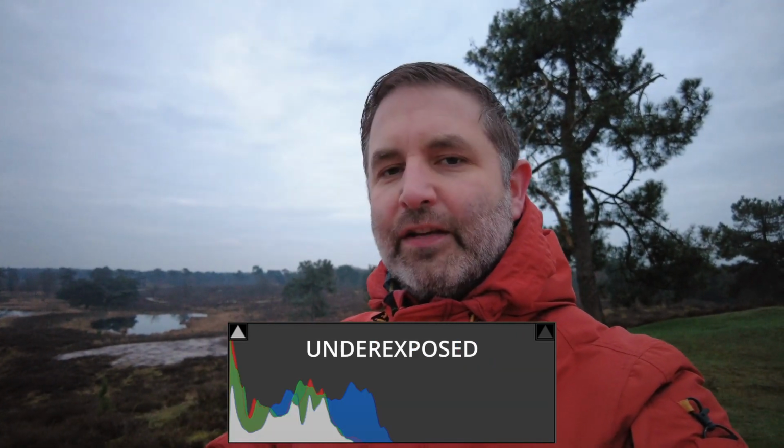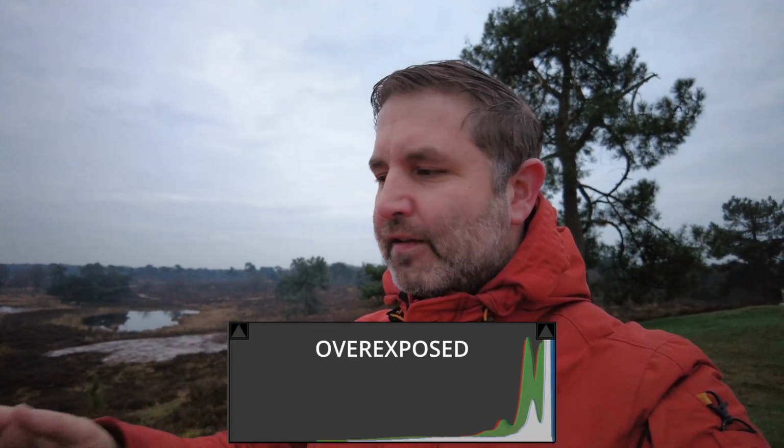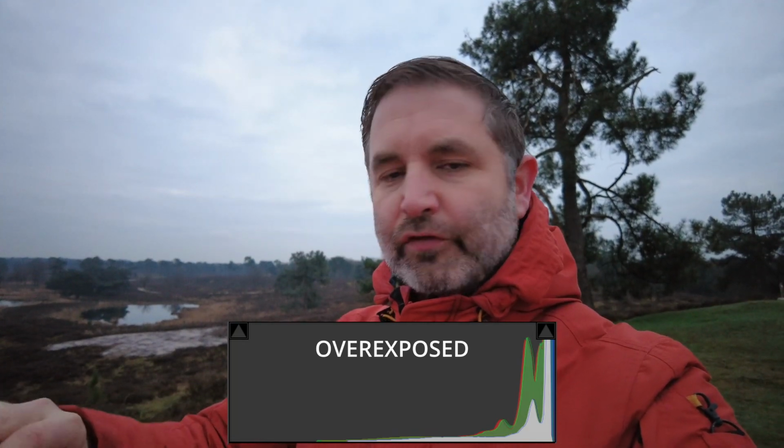The only thing that I look for is if all the information of an image is in that histogram, if it's not too dark or too bright. If it's too bright, I try to compensate with a different shutter speed, or when I'm shooting in aperture priority, like I do a lot in my landscape photography, I just use the exposure compensation. That's the front dial here on my camera, and I just turn it a little bit to the darker side or a little bit to the brighter side to get all the information in that histogram.